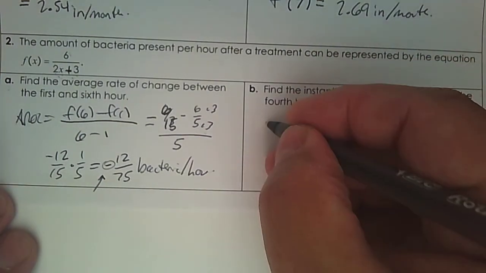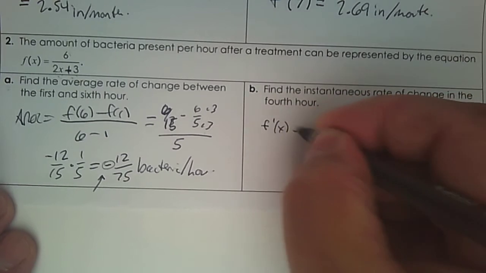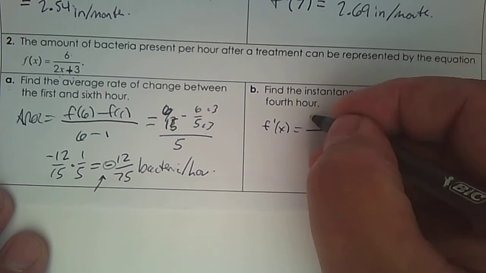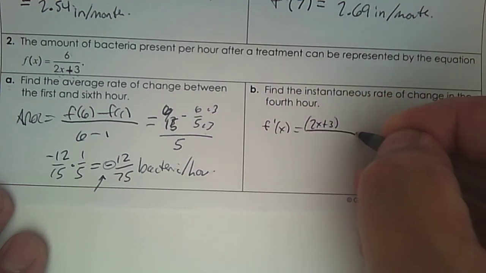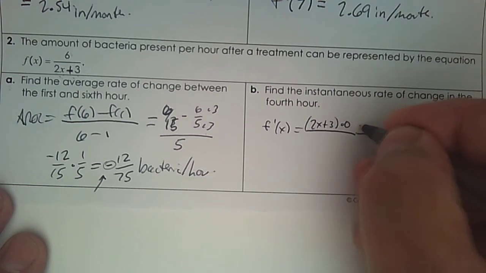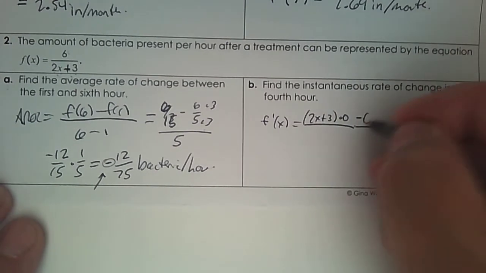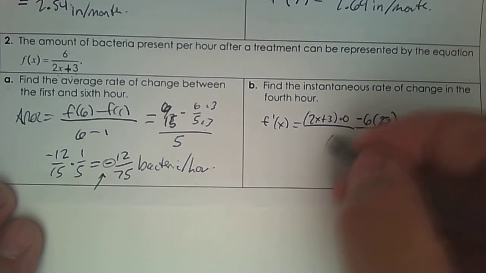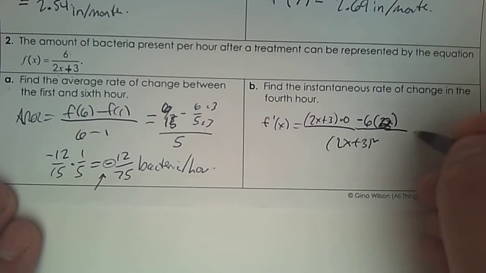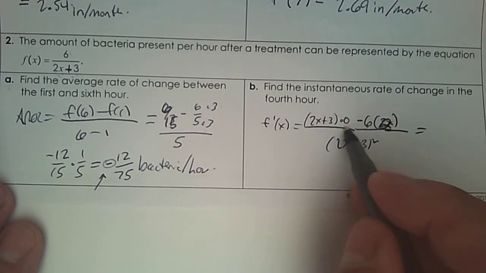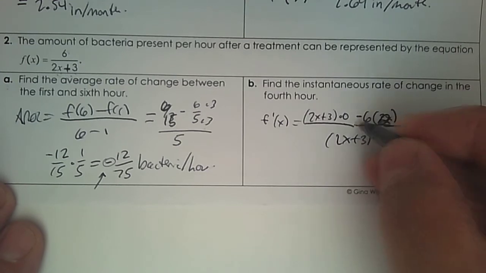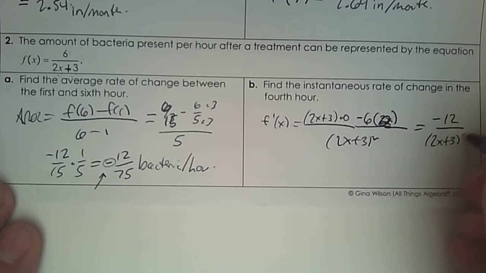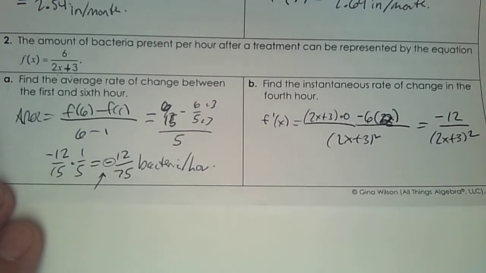All right, instantaneous rate of change. And again, we're going to use 2x plus 3. We're going to use the quotient rule. So if we use the quotient rule here, it's the bottom times the derivative of the top, which is 0, minus the top times the derivative of the bottom, which is just 2, and then the bottom squared. So let's just clean this up real quick. 2x plus 3 times 0 is 0. And then we have subtract 6 times 2. So that's negative 12 over 2x plus 3 squared. So that's the instantaneous.